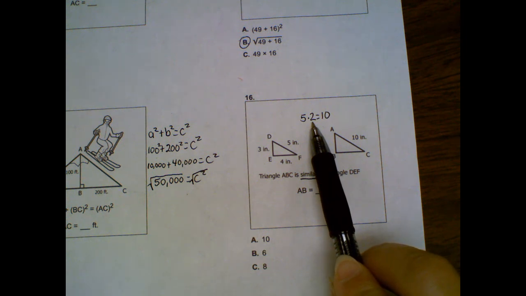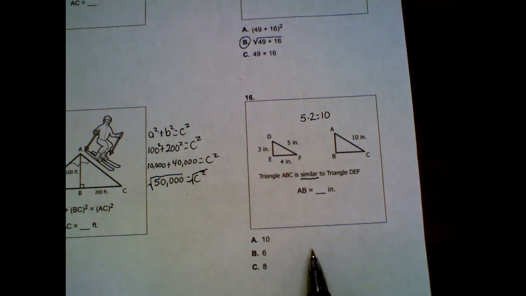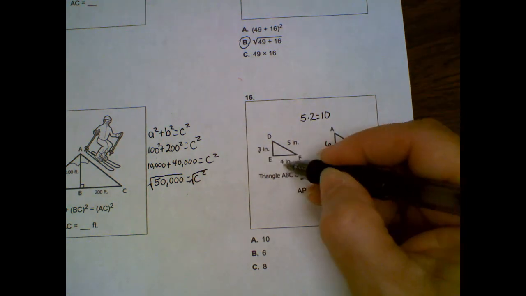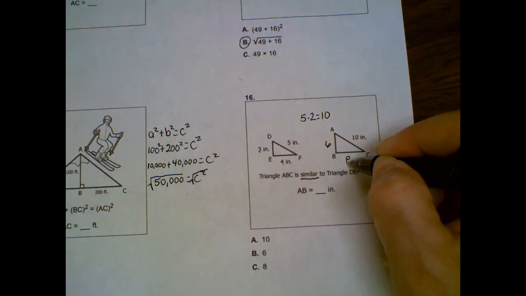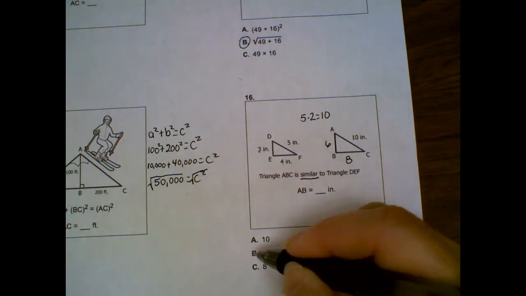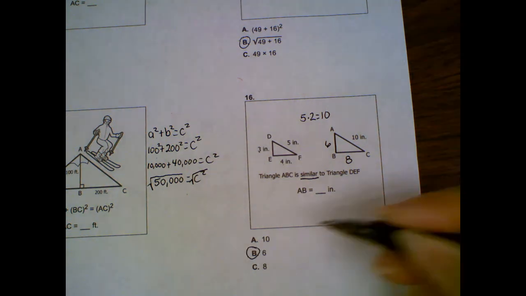So I'm going to multiply all of my sides by 2. 3 times 2 is 6, and 4 times 2 is 8. And I am only needing this side, so my answer is B, 6.